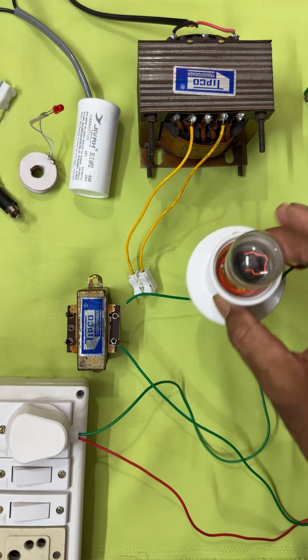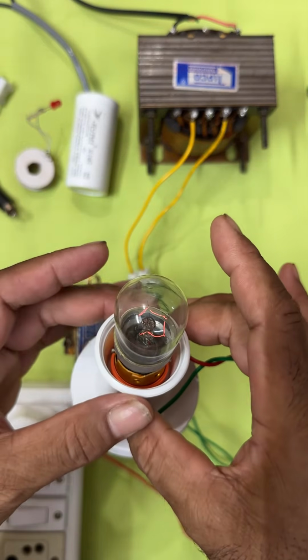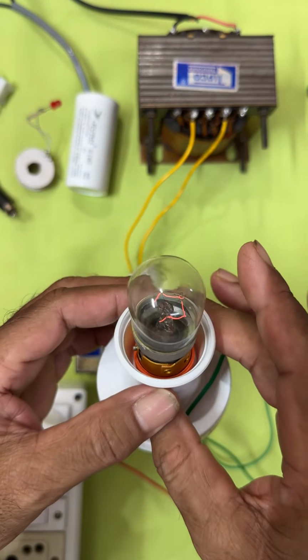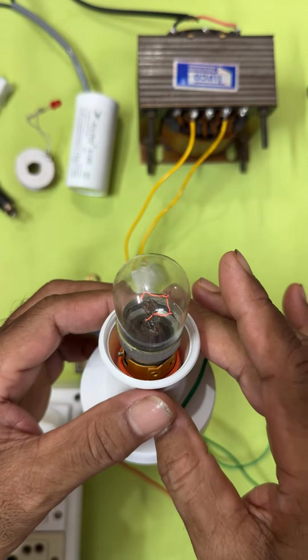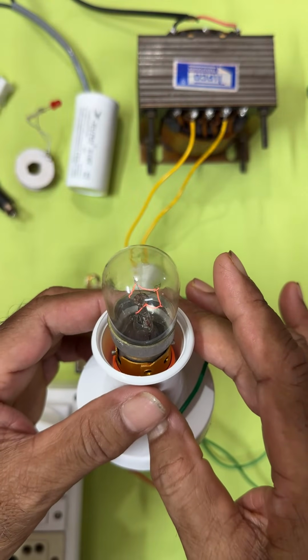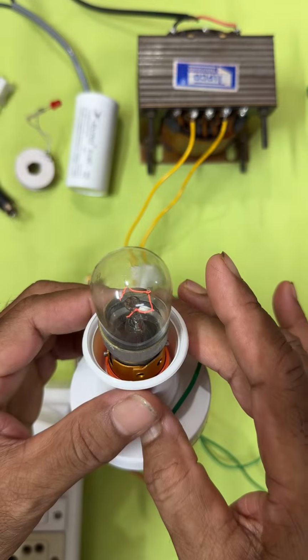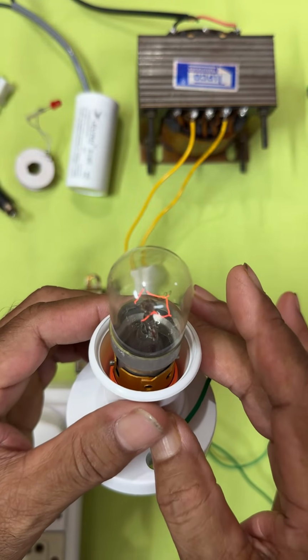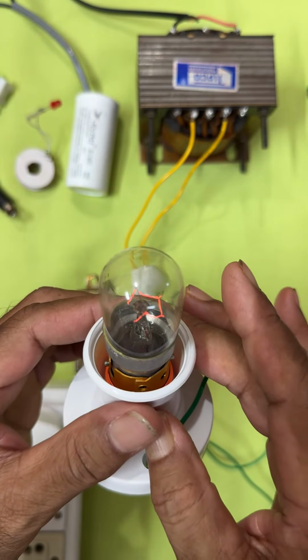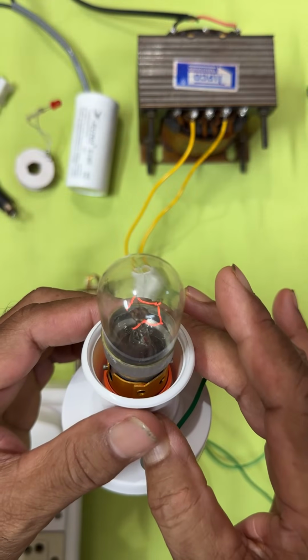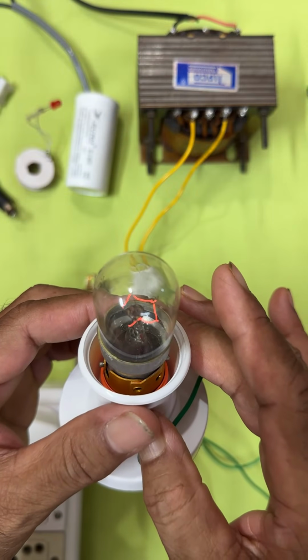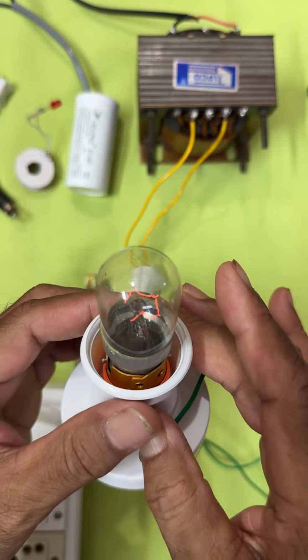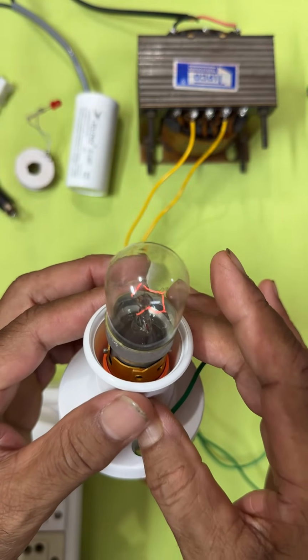see that the current is flowing through the lamp, and the proof is the filament is not red hot, it is red warm. Slight current passes through the filament and then through the coil and then to the source.